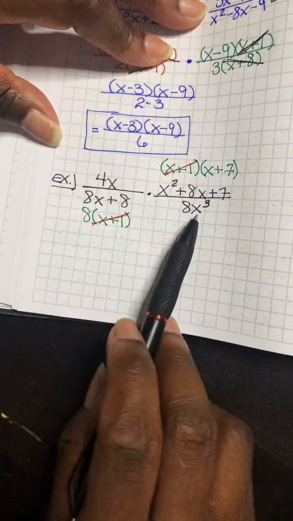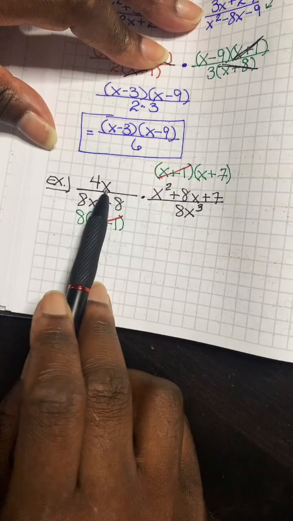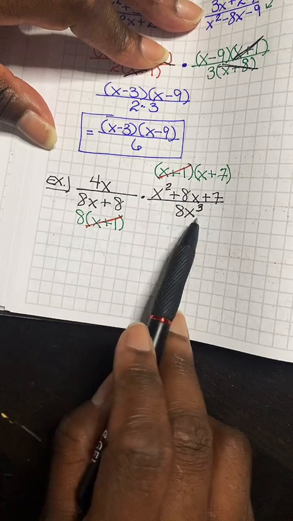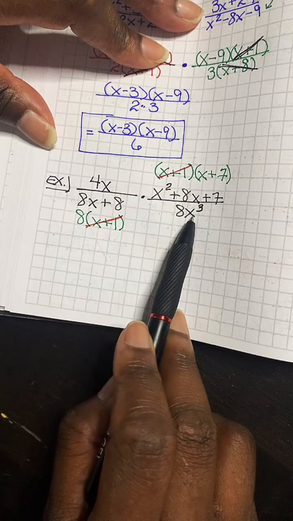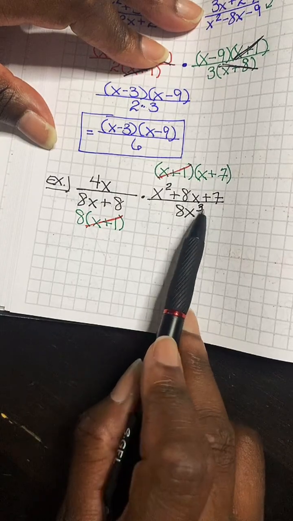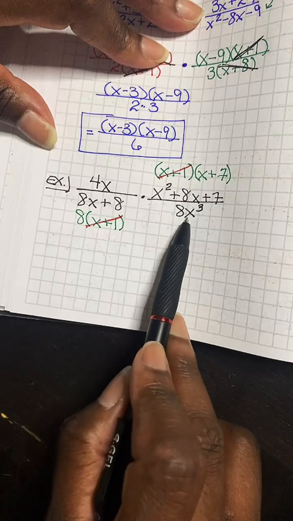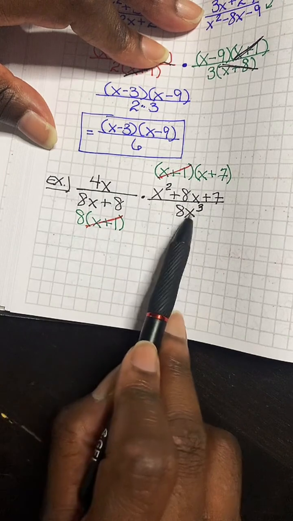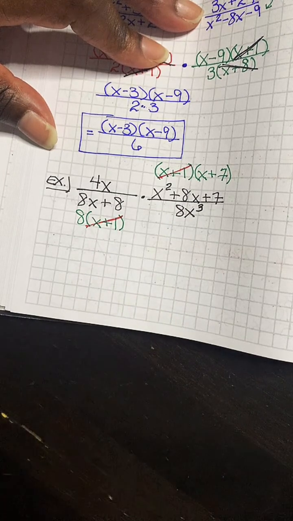This is the part that gets people. We have 1x up here, x to the first power. We have basically 3 x's down here. So it's x times x times x. If there's 3 x's here and there's 1 x up there, what's happening to my x's?